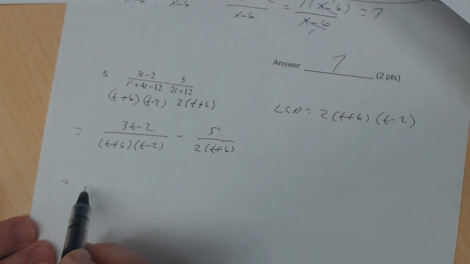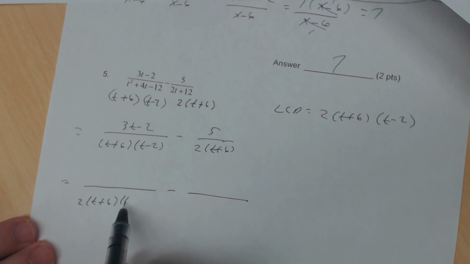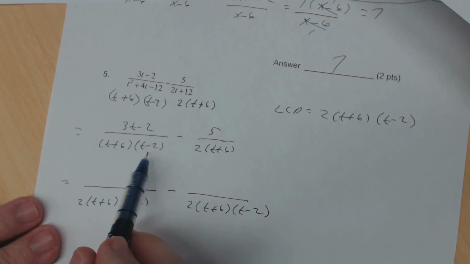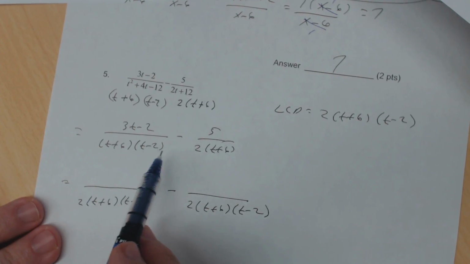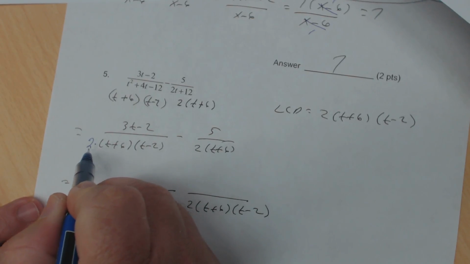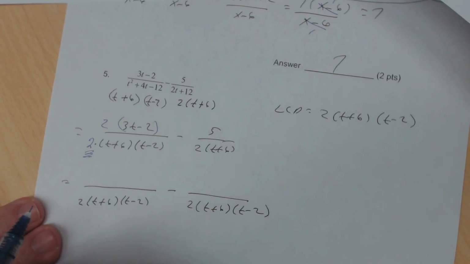So now we're going to write two fractions with that denominator. 2 times t plus 6 times t minus 2. 2 times t plus 6 times t minus 2. All right, now, this is what I had, and this is what I want. So I'm missing, look at this, I already have these factors, I'm missing the 2. So I need to put a 2 here. What I do to the denominator, I've got to do to the numerator, but both of these have to be multiplied by 2, so put that in parentheses.